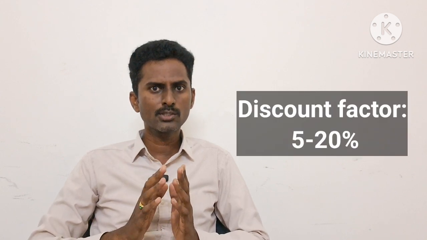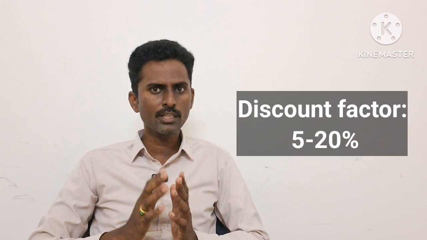So whatever future returns we are going to get, we have to calculate those values in present terms by using a particular discount factor. That discount factor, we generally take as 5 to 10% or 20%. So all our future returns from a particular business have to be discounted at a particular discount factor so that we can get the present values of those future returns.